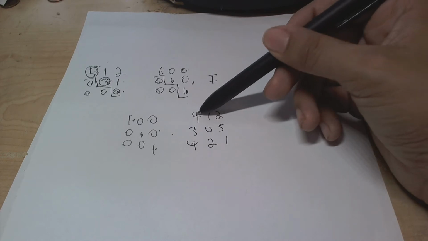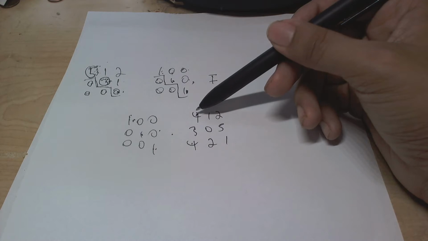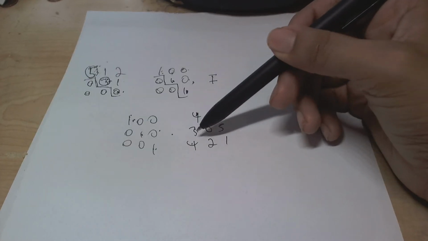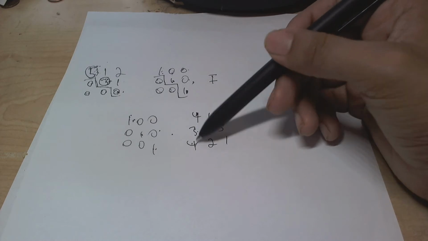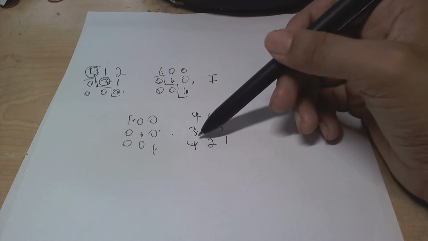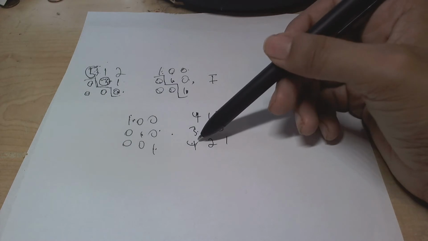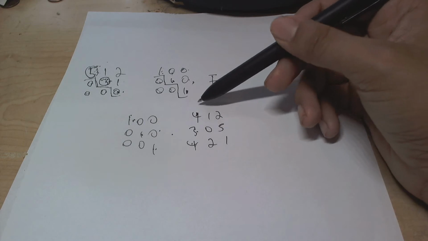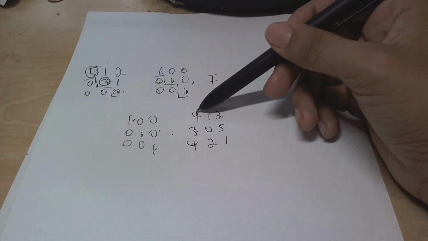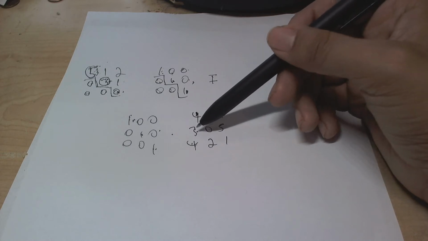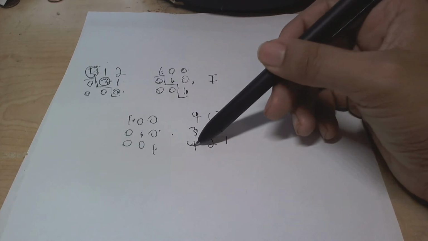So you use such an entry to perform the elementary row operations to make the other entries in the column become 0. So if, let's say, I picked 4 of the top row, I would be using 4 to row reduce 3 to 0 and then 4 to 0.